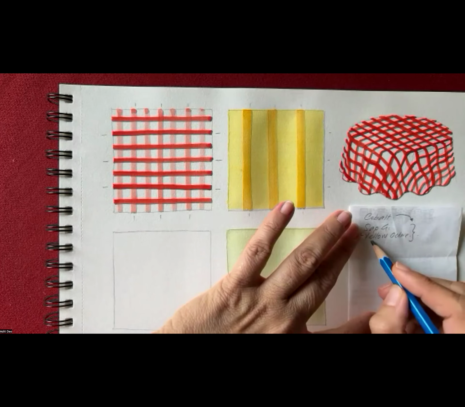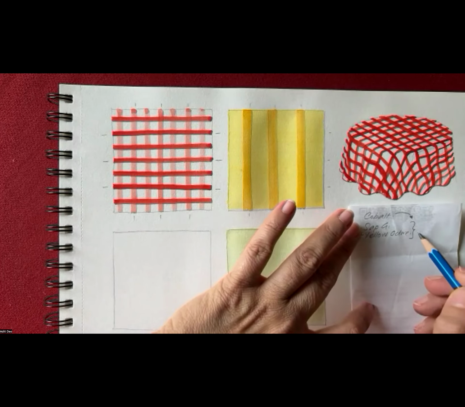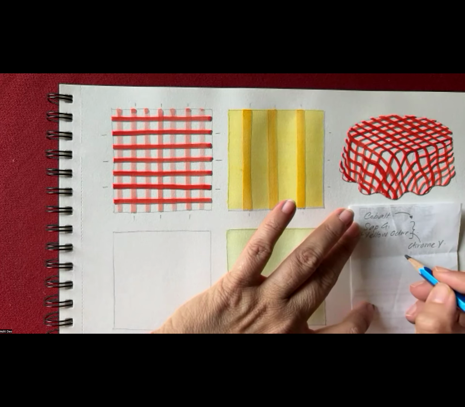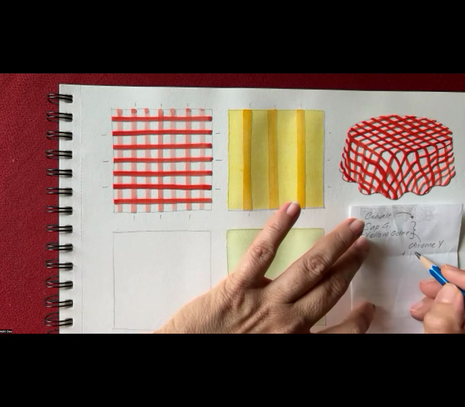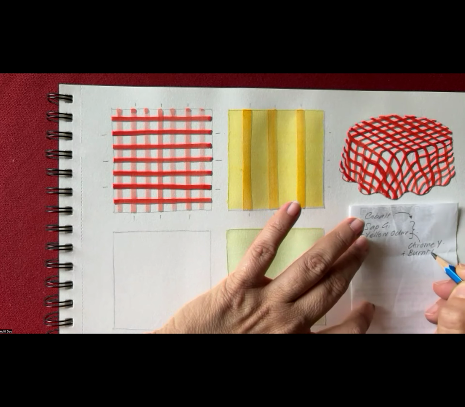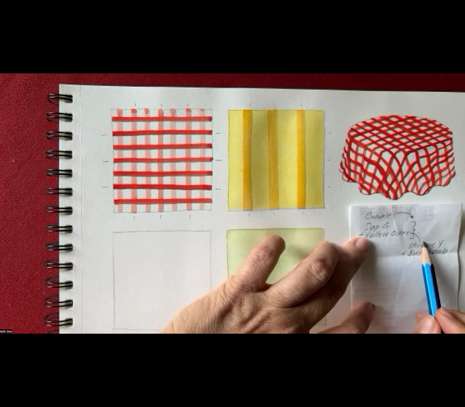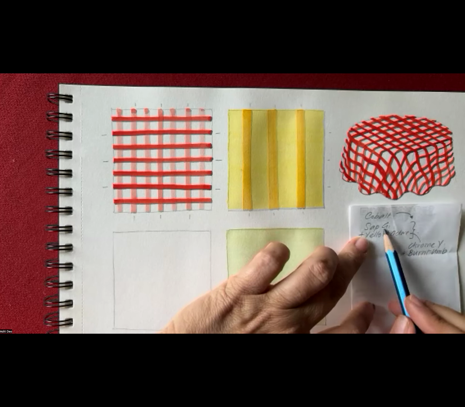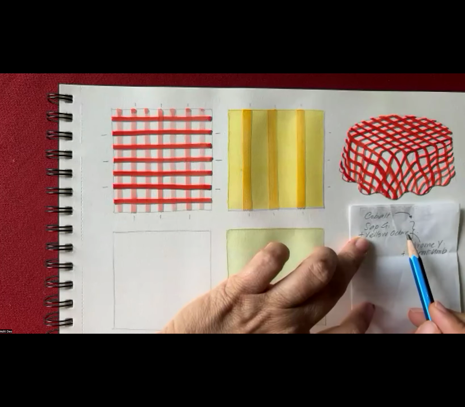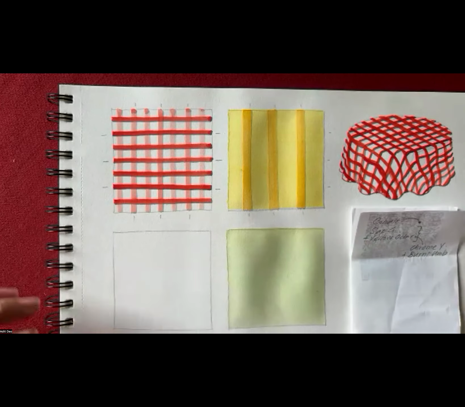You can add a little bit of chrome yellow, and then to that, you can add a little bit of burnt umber. So chrome yellow and burnt umber, I'm giving you to substitute yellow ochre, so it'll be more yellowish, not brownish.